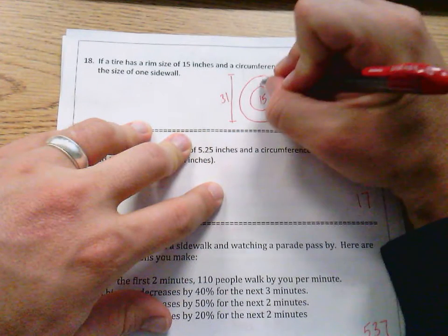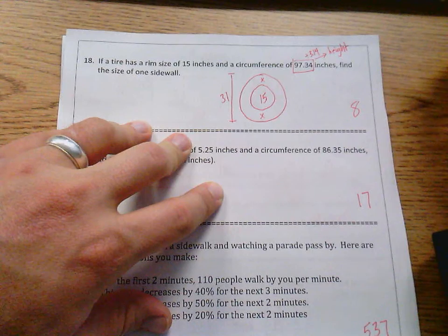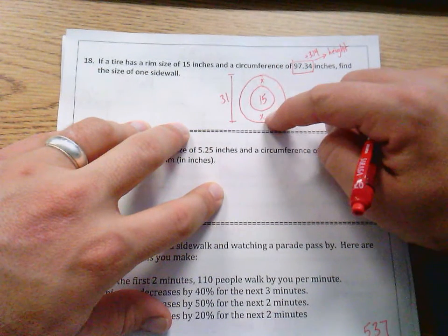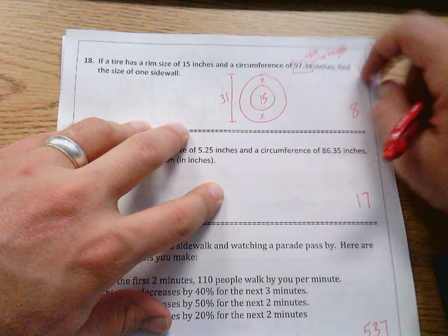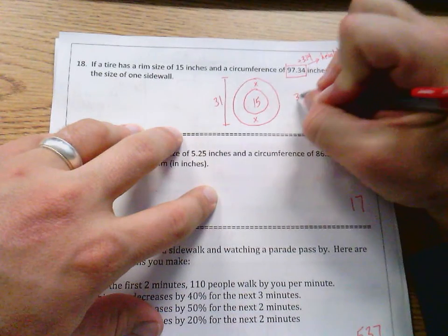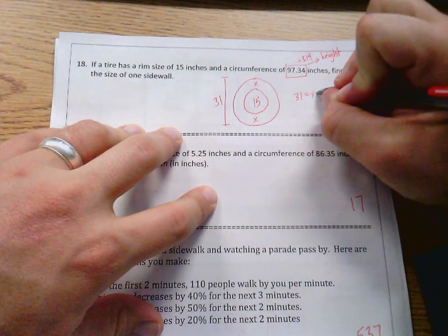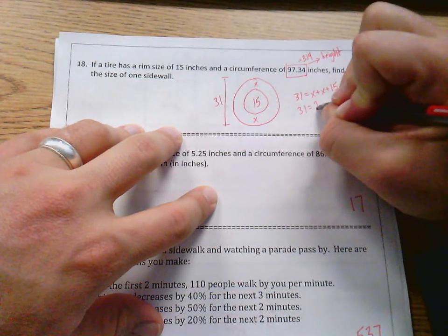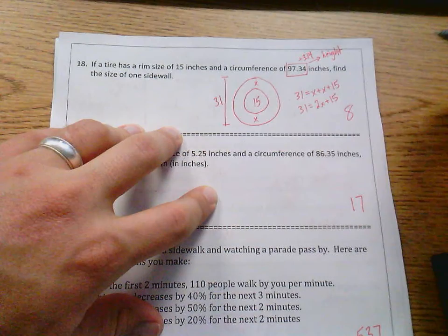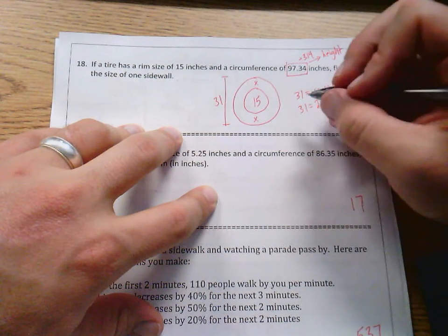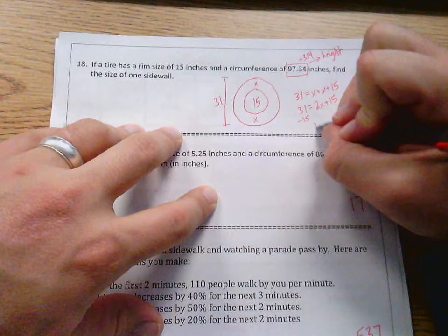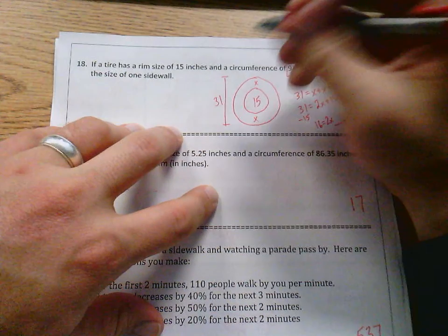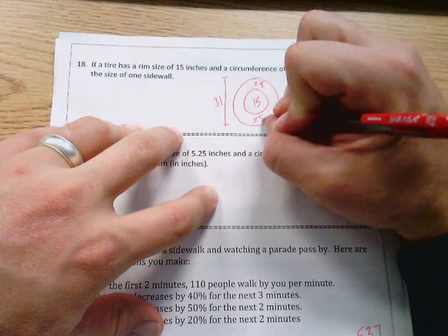All right, so this unknown x, this 15, and this unknown x, my two sidewalls, all add up to 31. So 31 is equal to 2x plus 15. This is a two-step equation. Minus 15, that gives me 16. 2x is 16, so x is 8. If I wanted to go one step further, 8 plus 15 plus 8 gives me 31.